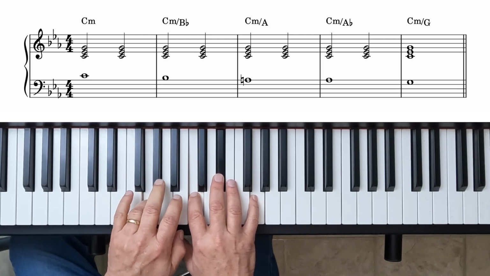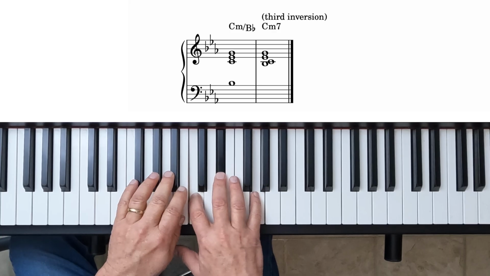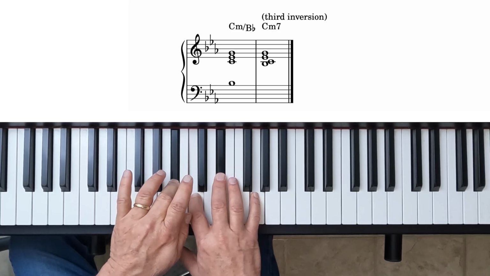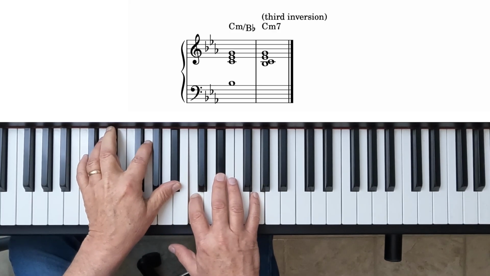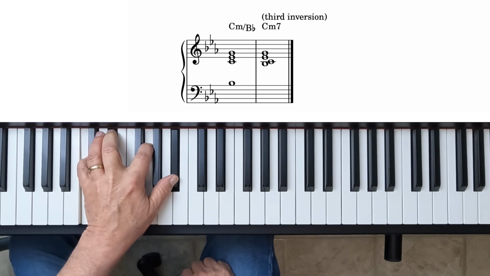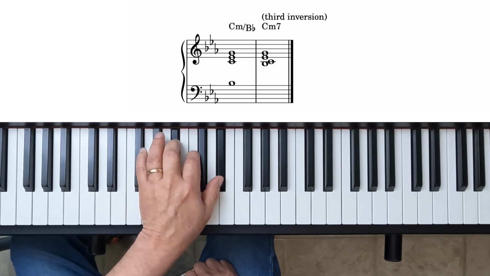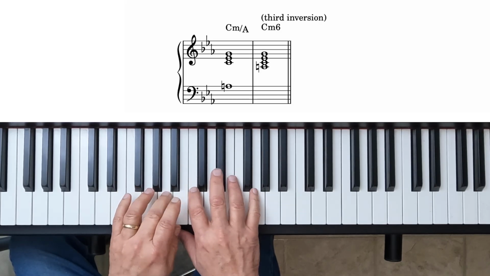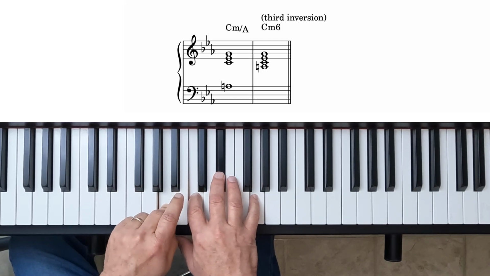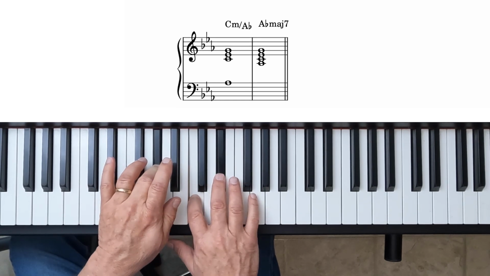So once again, you have these slash chords. And note that C minor over B flat is identical with the third inversion of C minor 7. First inversion, second inversion, third inversion. C minor over A is identical with the third inversion of C minor 6.